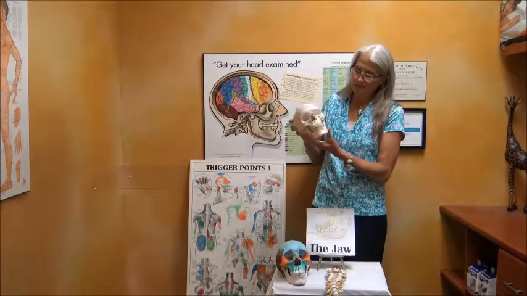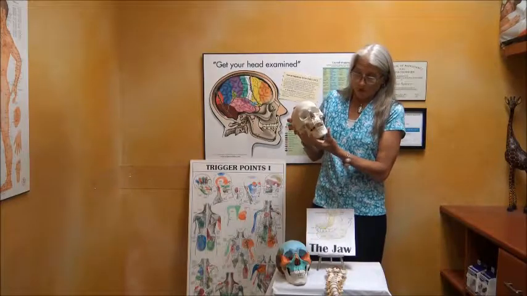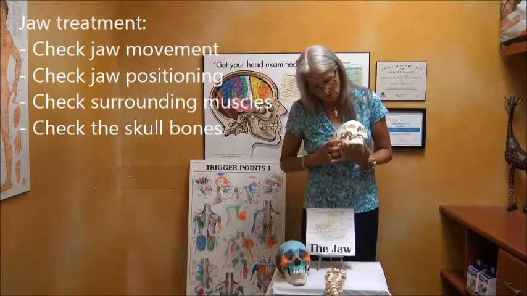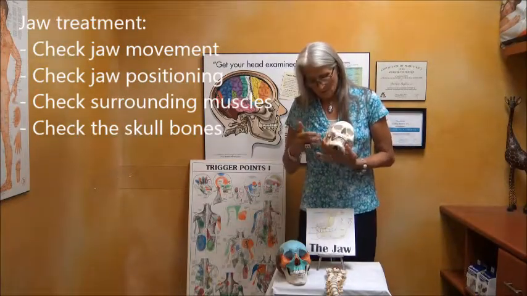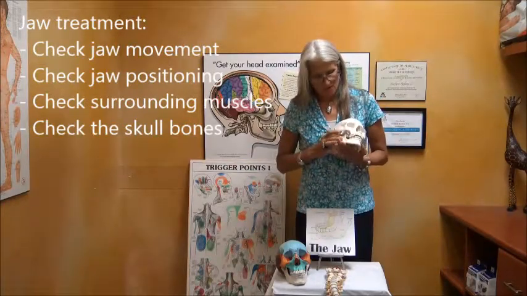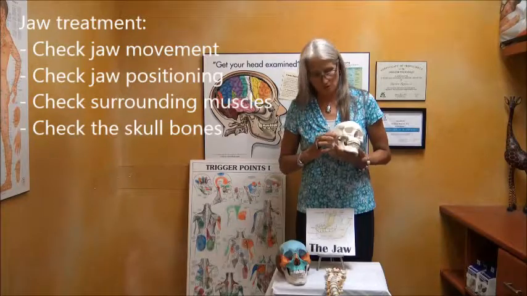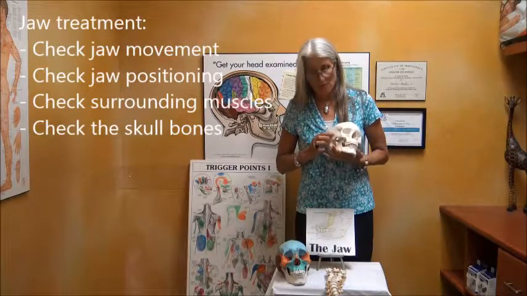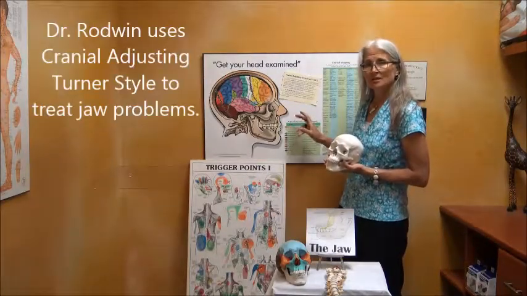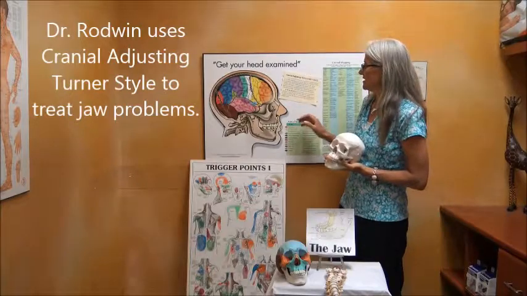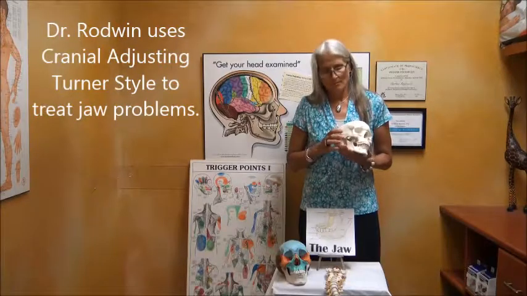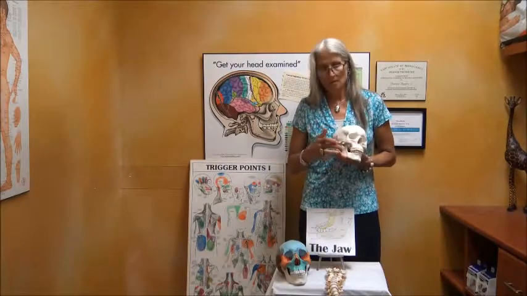When you do have it examined, we will look at the motion of the jaw itself to check the movement, feel if it's actually positioned properly, and check all of the muscles around there. And the jaw is actually factored into the skull region here too, so the skull has to be looked at as well with motion. So I do find with this technique that I practice, it's known as CATS, Cranial Adjusting Turner Style, it actually does help with alleviating some jaw problems when we work on this portion of the skull and the jaw.